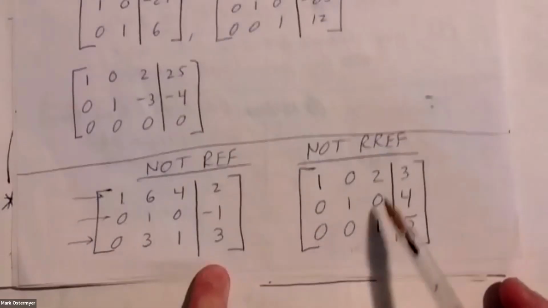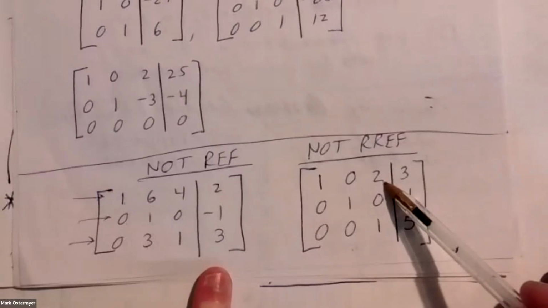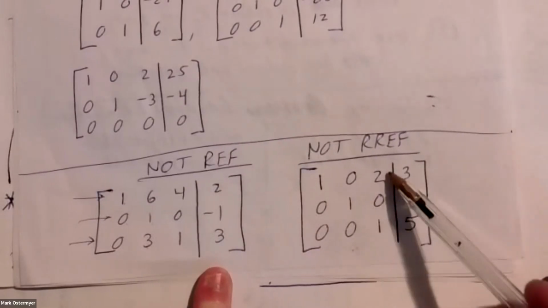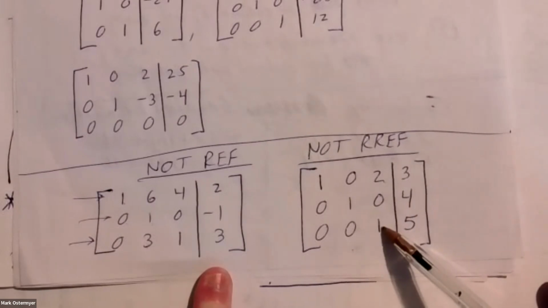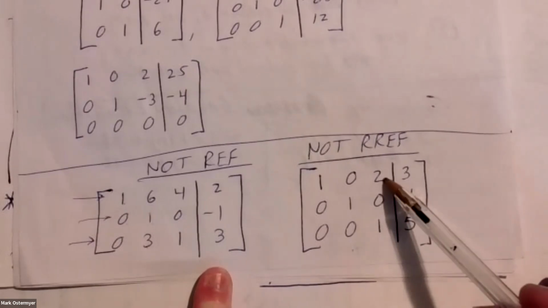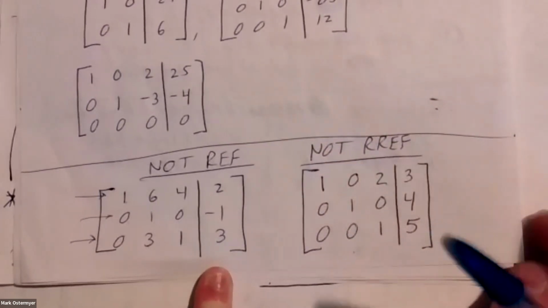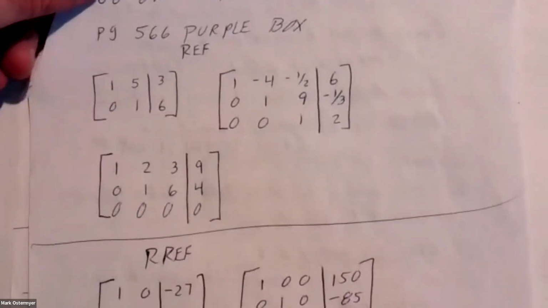The 2. That's this 2 right here. This is a problem. Because remember, to be in reduced row echelon form, all the entries above the leading 1 of a row have to be 0. So here's your leading 1 of row 3. These entries would have to both be 0 for this to be in reduced row echelon form. So that's the problem. That's why this is not in reduced row echelon form. Is this making any sense here? That's what it means for a matrix to be in row echelon form.